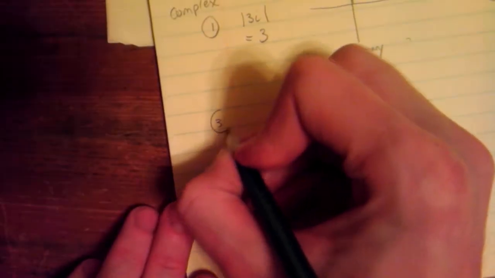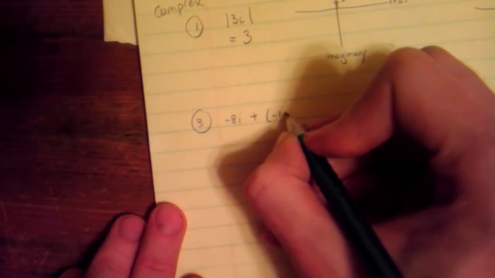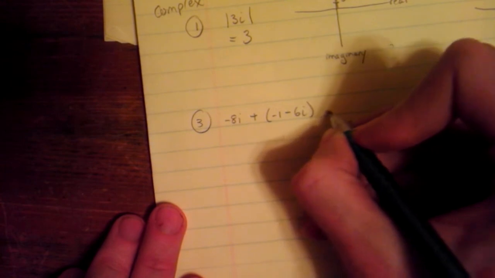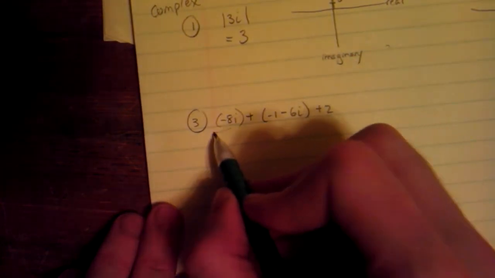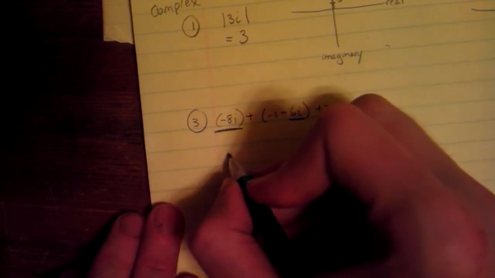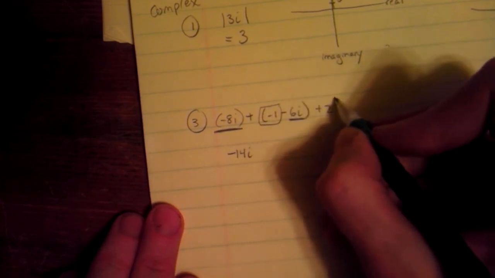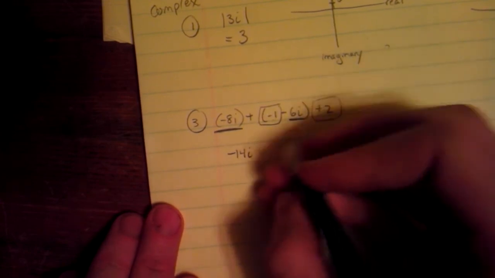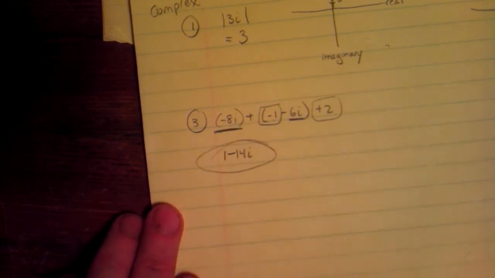Alright. The next couple problems are super easy. Like number 3 here, we have -8i plus -1 minus 6i plus 2. The idea here is we're going to take the imaginary parts and add those together. -8 minus 6 would be -14. Then take the real parts and add those together. -1 and 2 would be 1. So my answer would be 1 minus 14i. Simple as that.